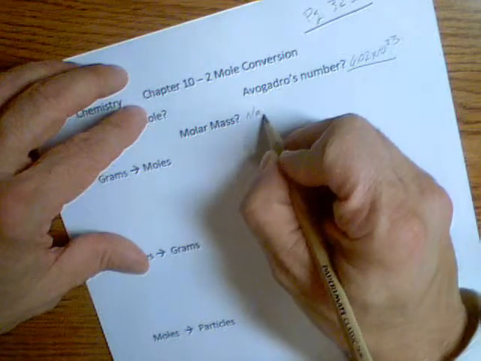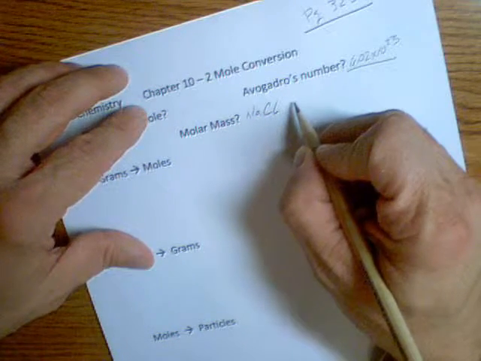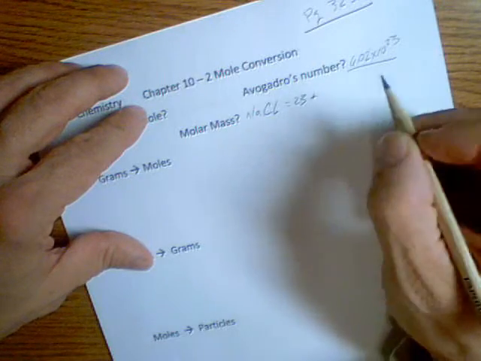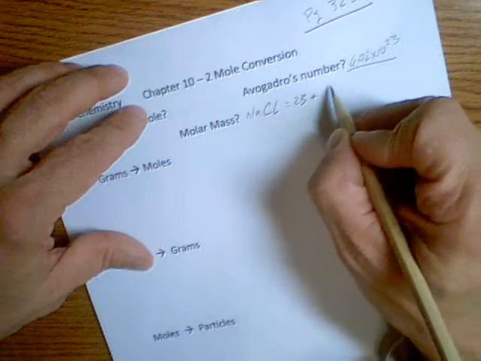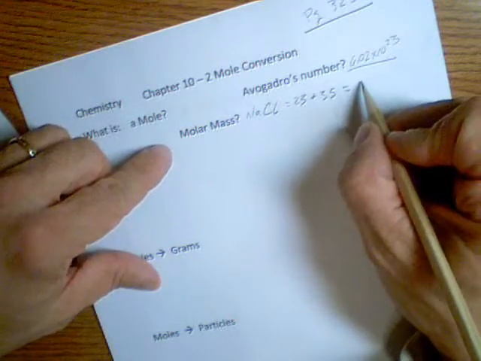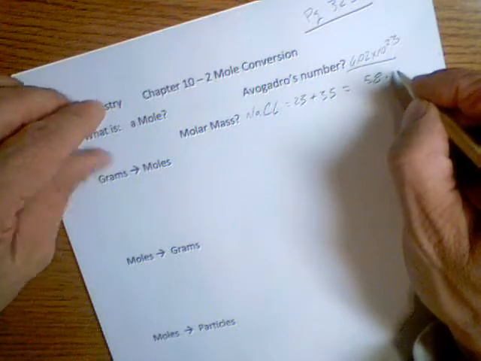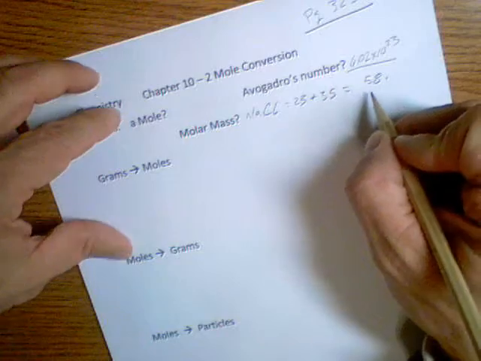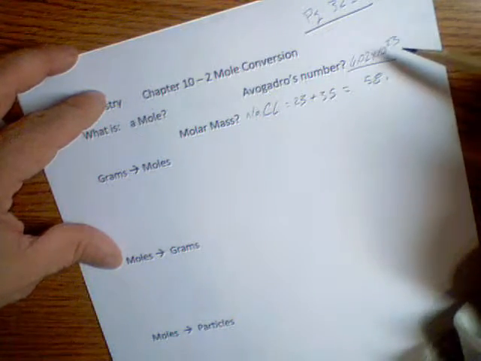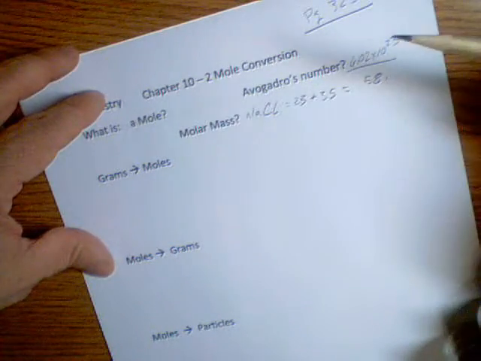Table salt is sodium, which we find is 23, plus chlorine, which is 35, and so we say that the mass is 58.5. So the mole could be grams, it could be particle number. It is an agreed upon grouping.